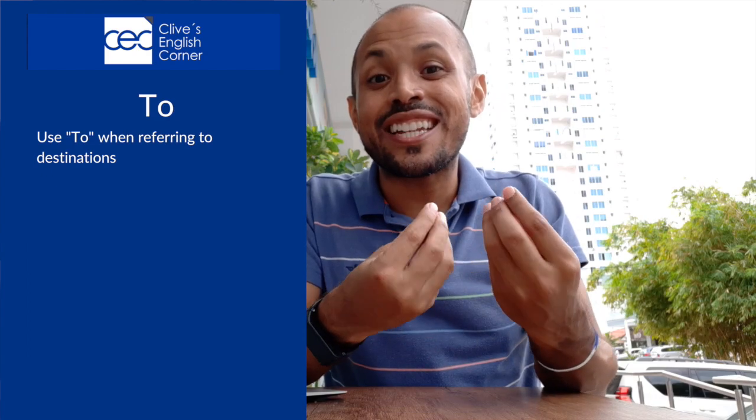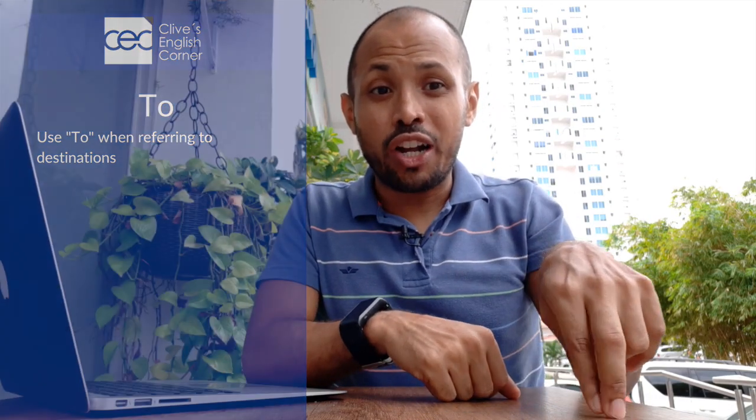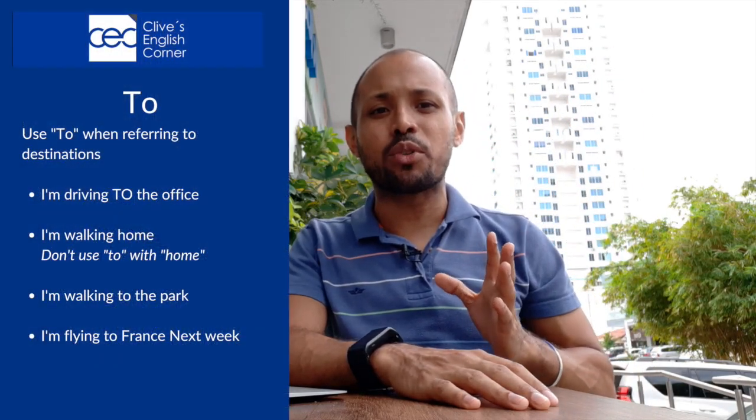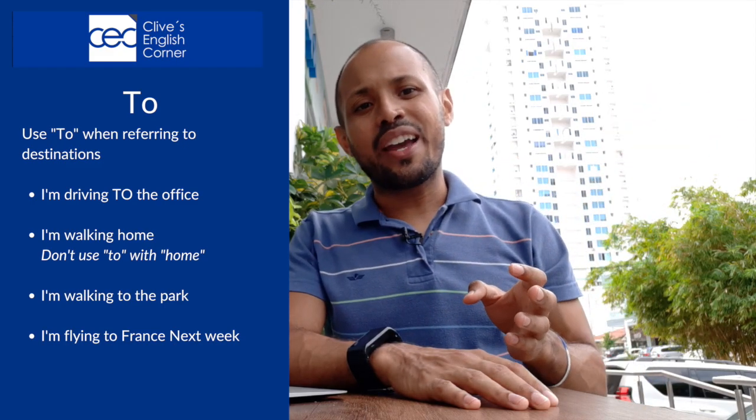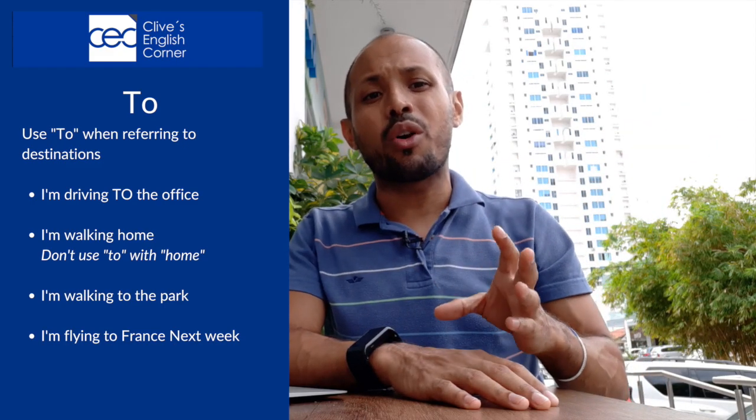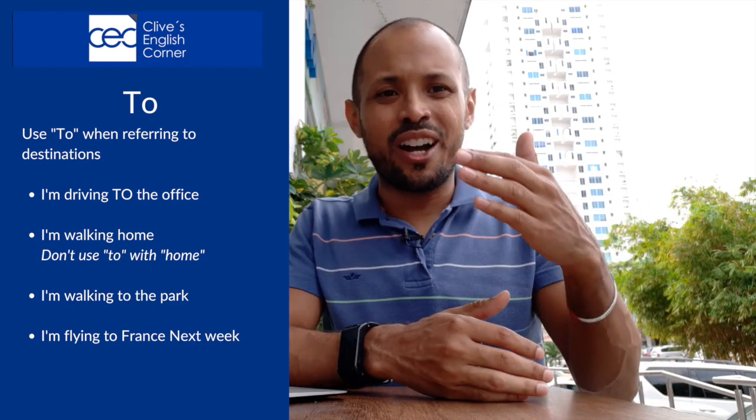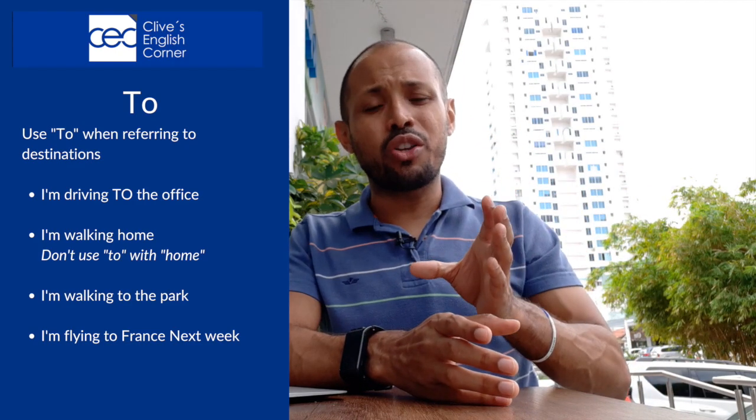So let's keep things as simple as possible. Let's start talking about to. Whenever you have a destination, whether you're walking, driving, or riding a bike, and your destination is the mall, the park, whatever, you have to say to. For example, I'm going to the mall, I want to go to the park, I want to go to the beach, etc. So we always want to use to when we have a destination.